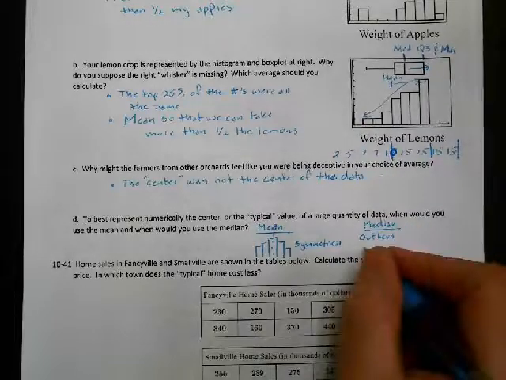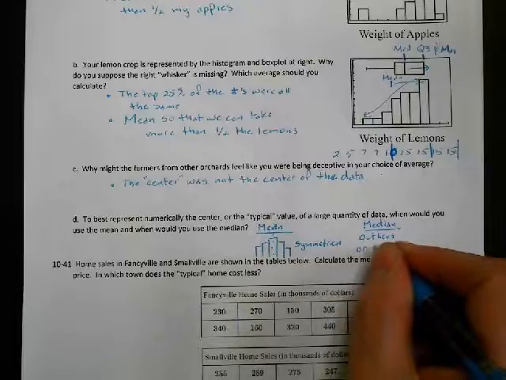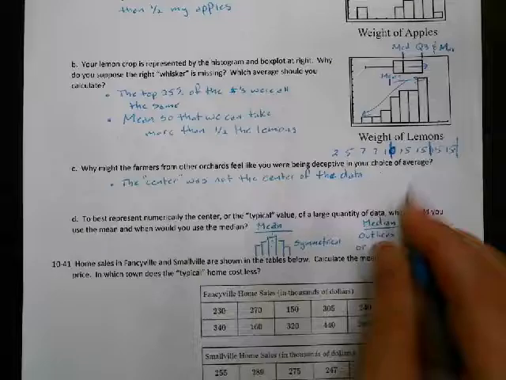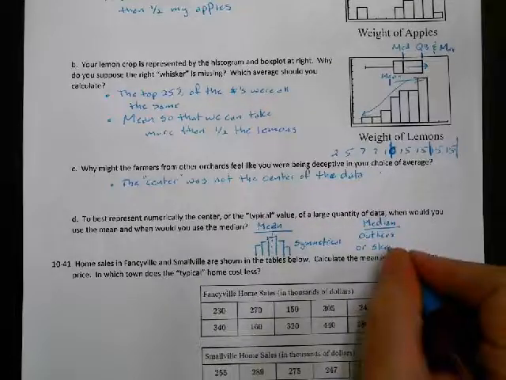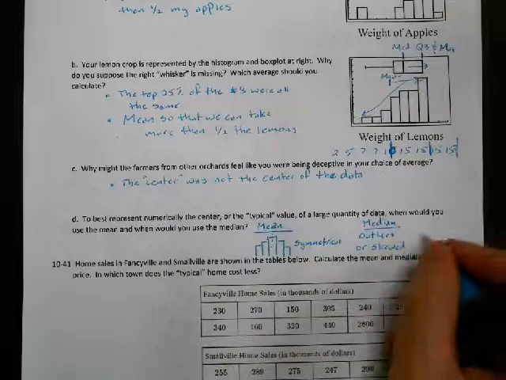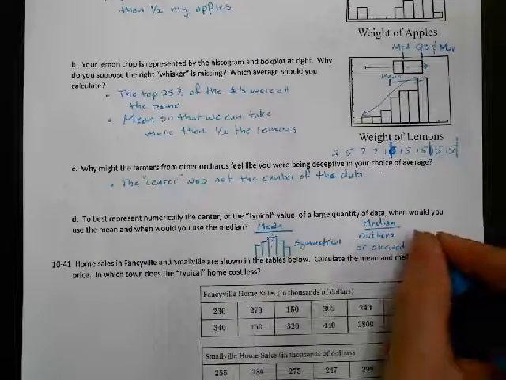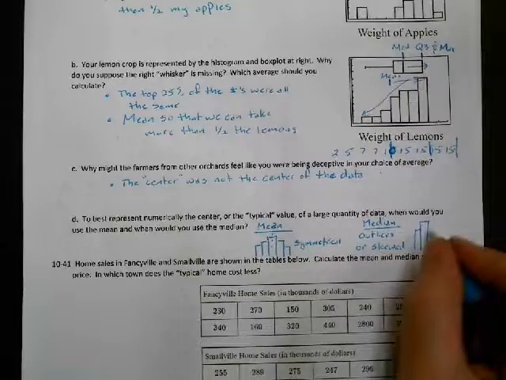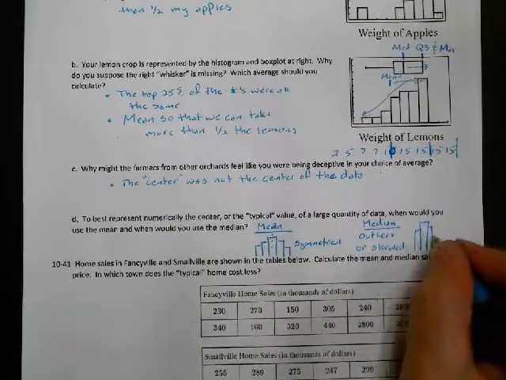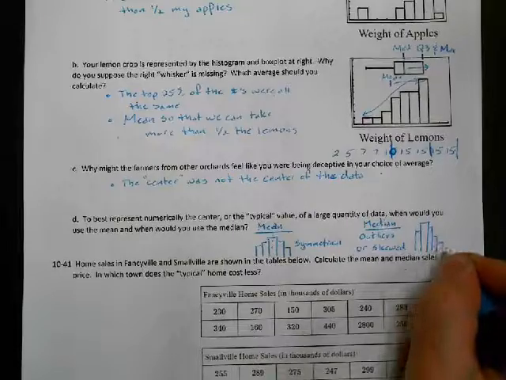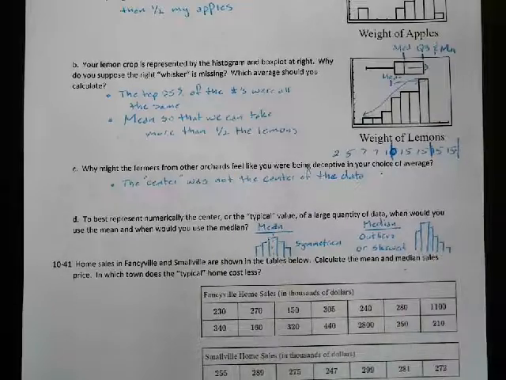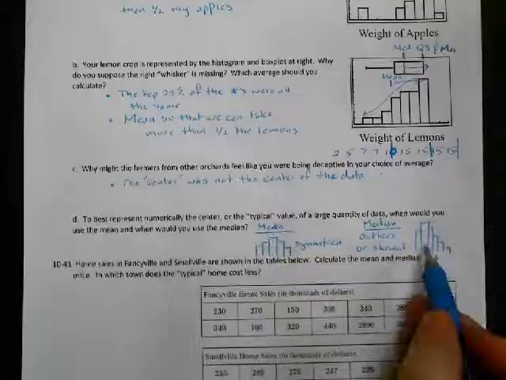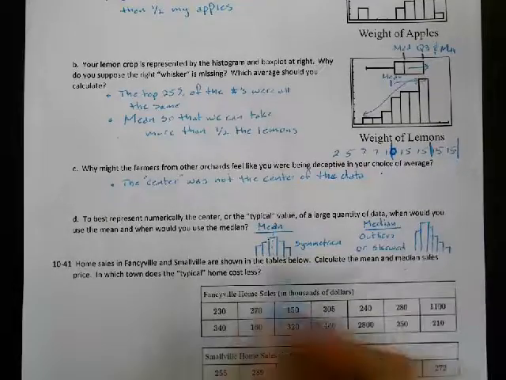Or when we have data that is called skewed, like our second instance up here. Skewed data is when we have unbalanced data. I don't know if that's the technical term for it, but that's what I like to call it. So in skewed data, your center is not in the middle like symmetrical data.